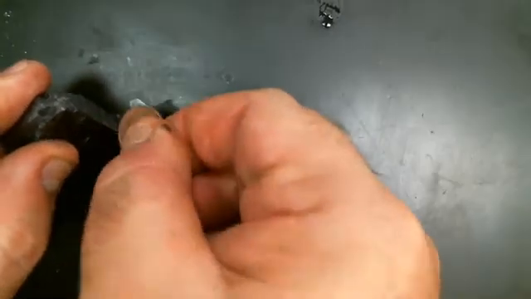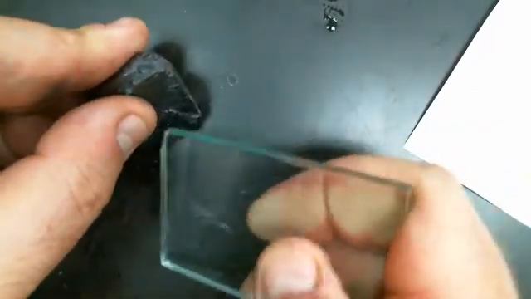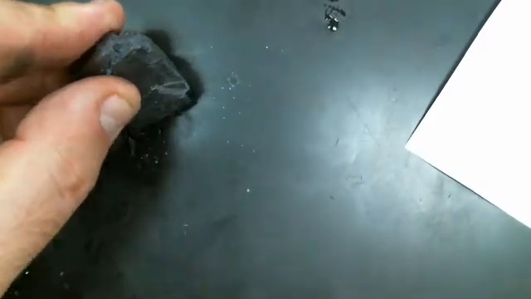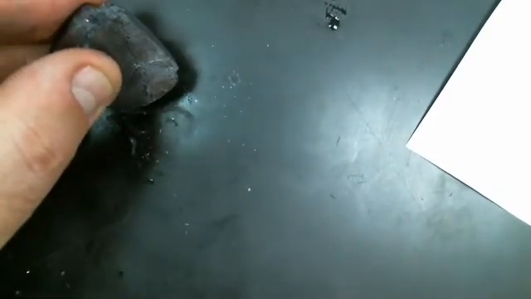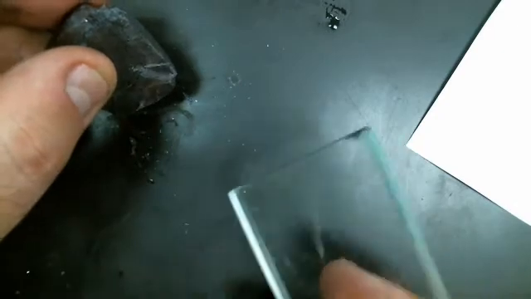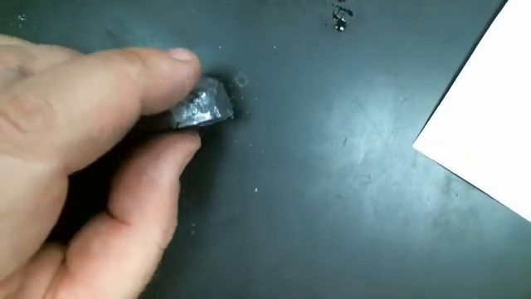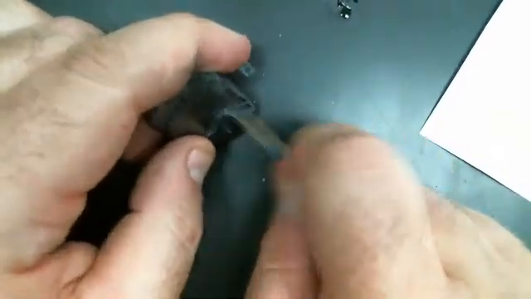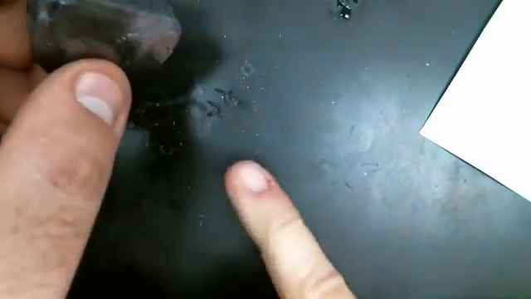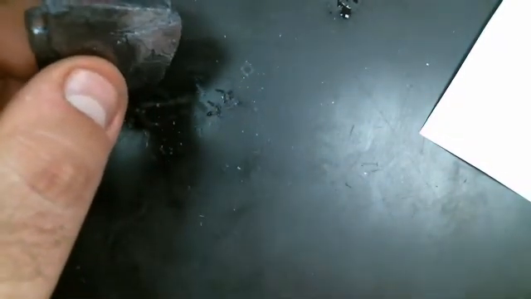And I am getting flecks off with a penny. Let's try with a glass plate. And I am getting flecks. I am scratching it with the glass plate. Let's try the nail. And again, I am getting flecks there.